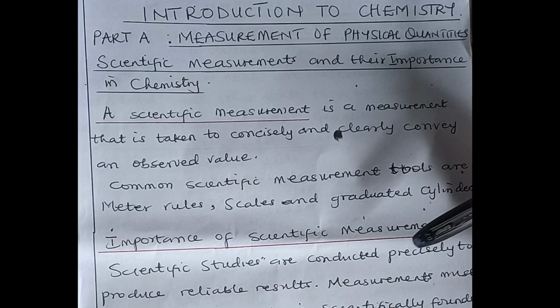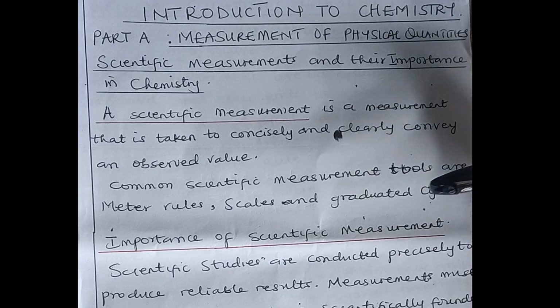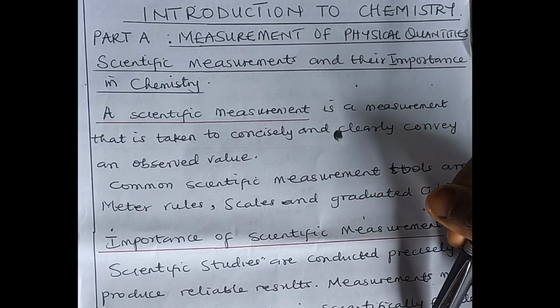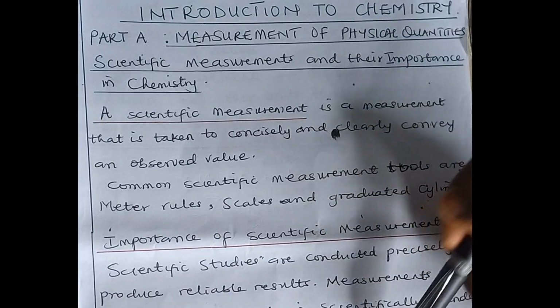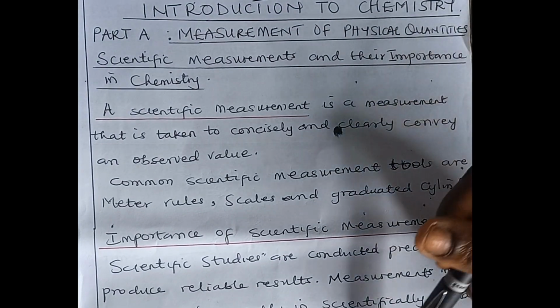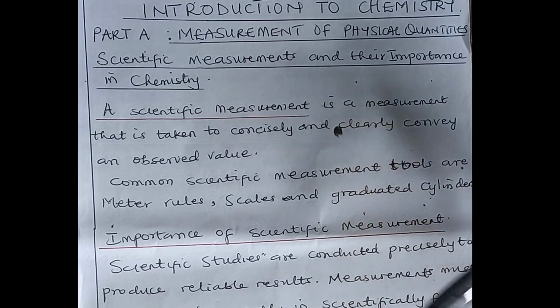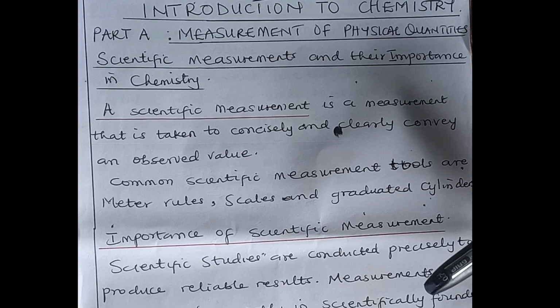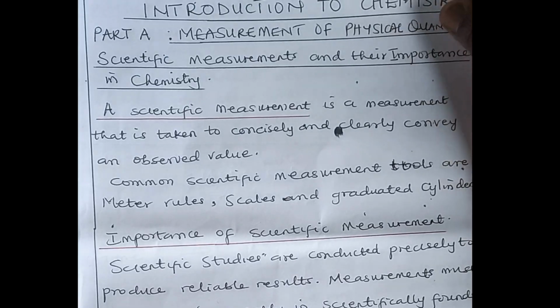So it is very important to know how to take readings and to convert one reading to another, or one unit to another. And science also depends on repeated experiments to confirm findings. So it is important that during this measurement, we repeat our experiments to confirm our findings and to get our reports in a clear and concise measurement.